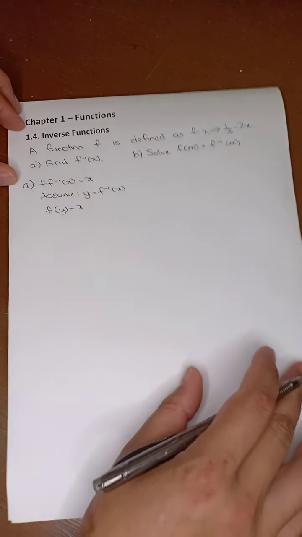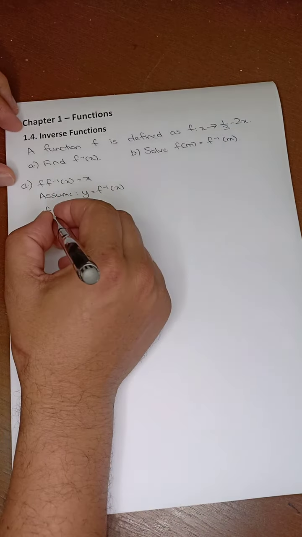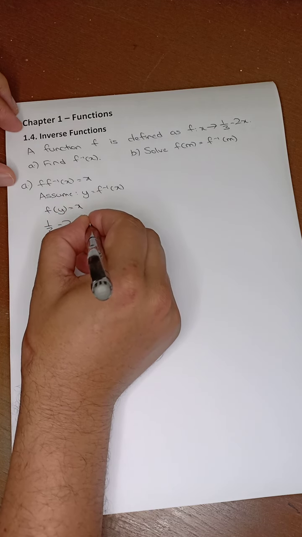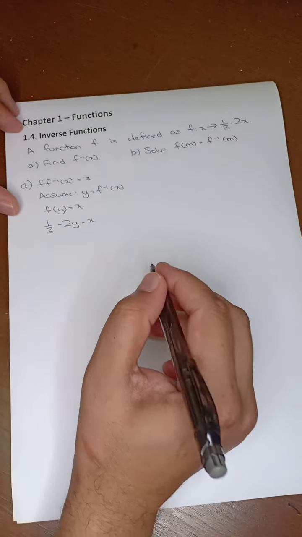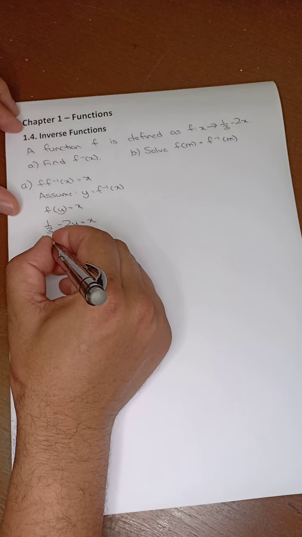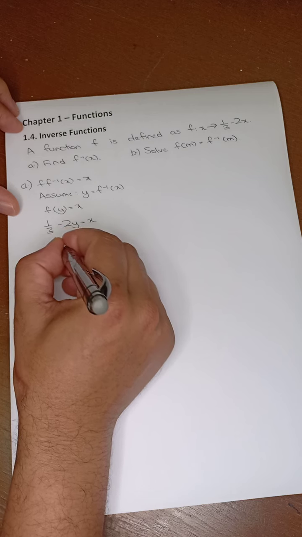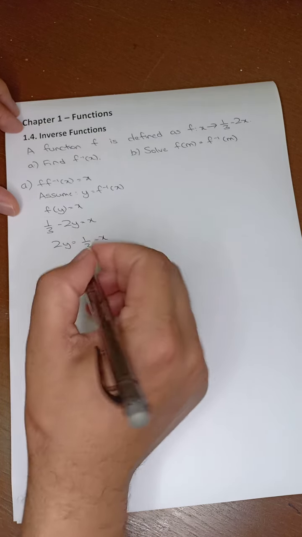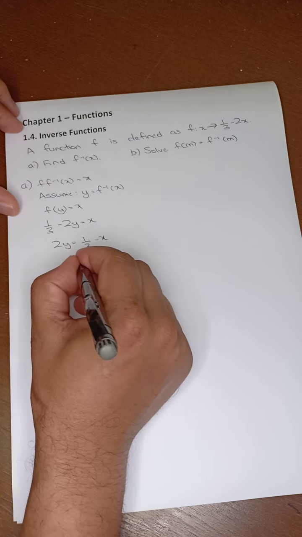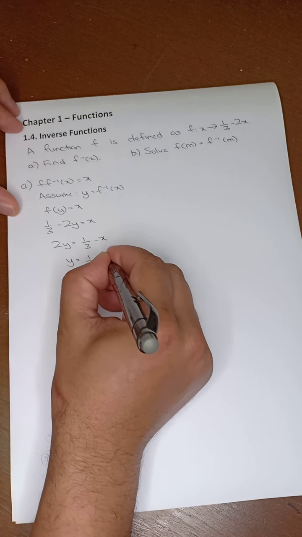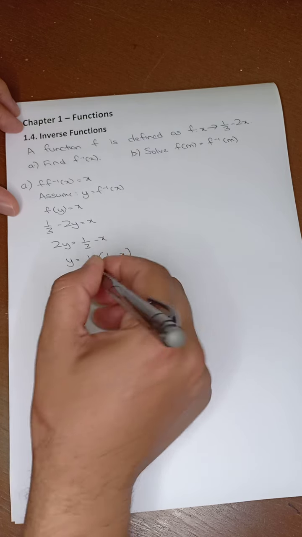So what is f(y)? 1 over 3 minus 2y equals x. Make y the subject of the formula. Rearrange, I'll get 2y equals 1 over 3 minus x. y equals 1 over 2 multiplied by 1 over 3 minus x.